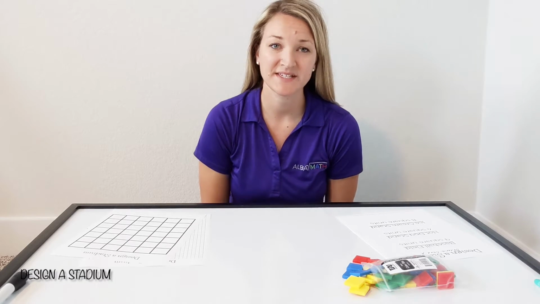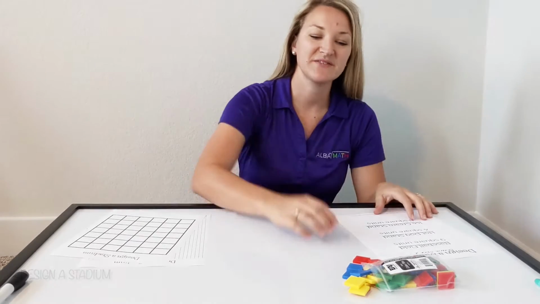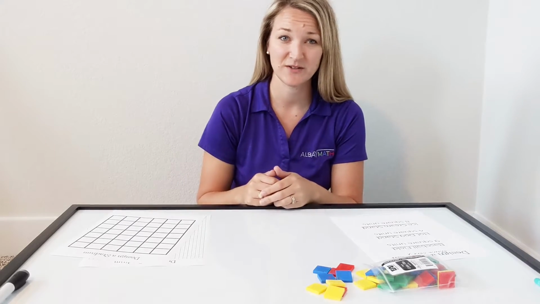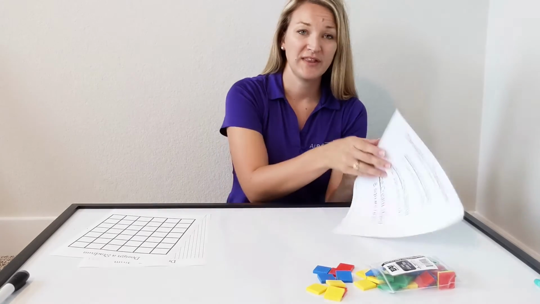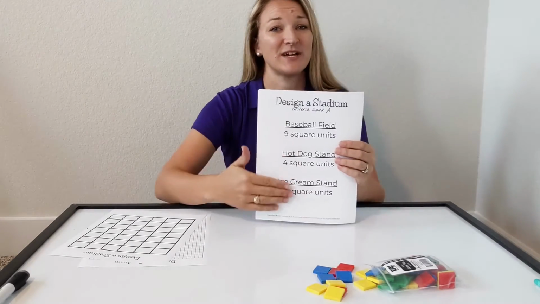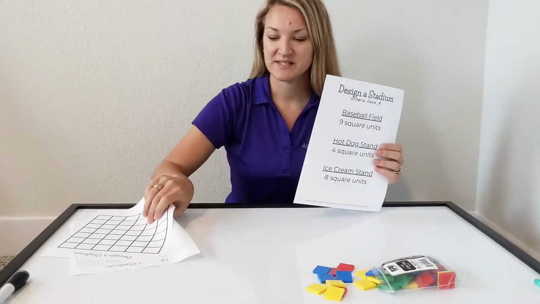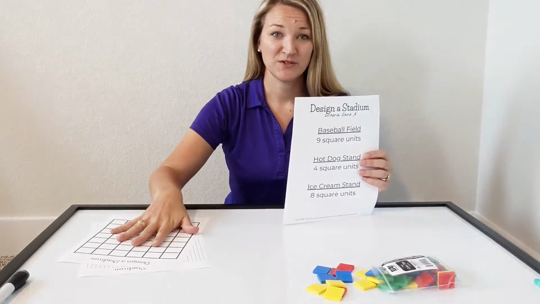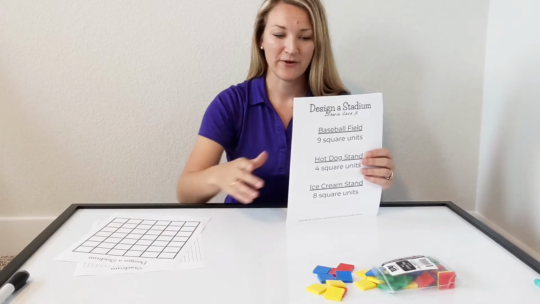Let's talk about the Design a Stadium activity. In this activity, students will have colored tiles to help get the process started as they design their stadium. Depending on their grade level, they will receive a certain set of criteria as well as a piece of grid paper to draw out what their stadium looks like and how it's laid out.